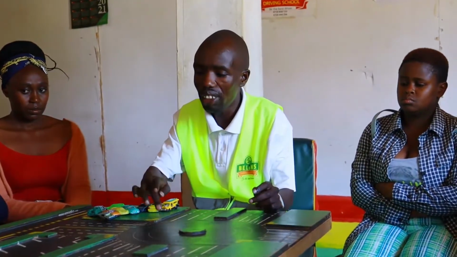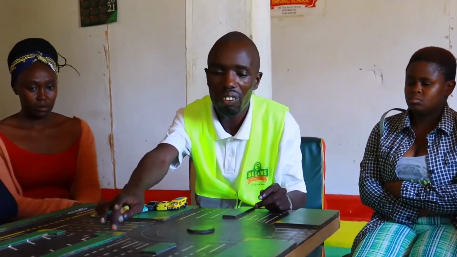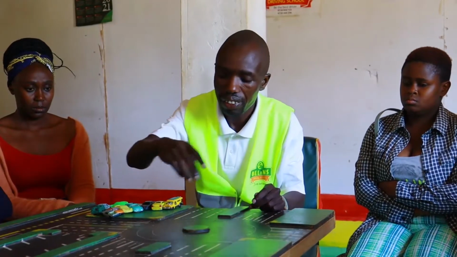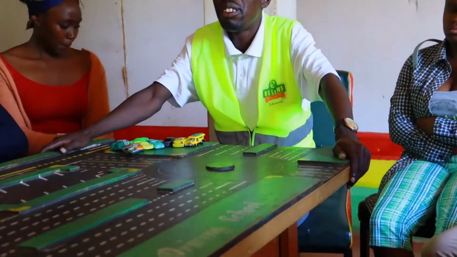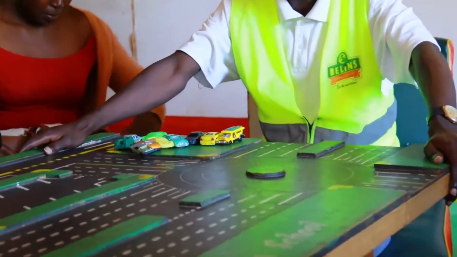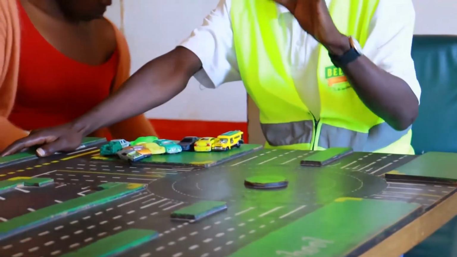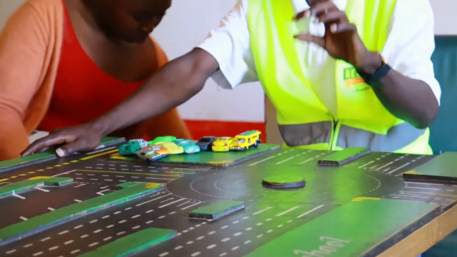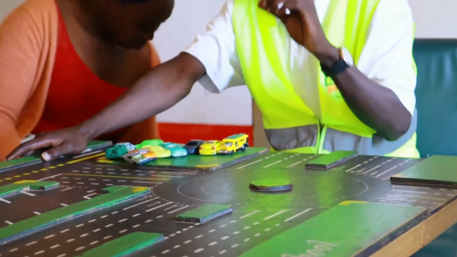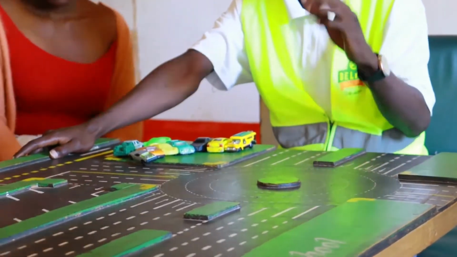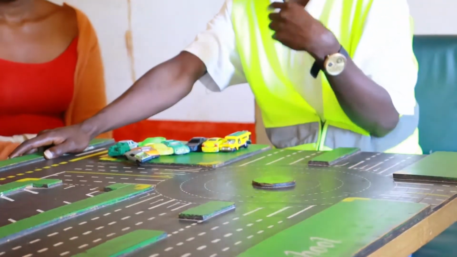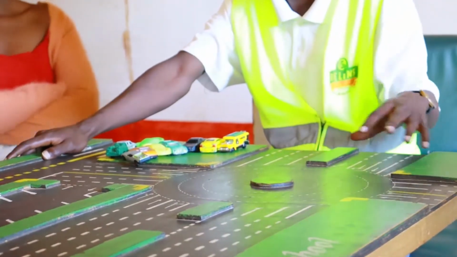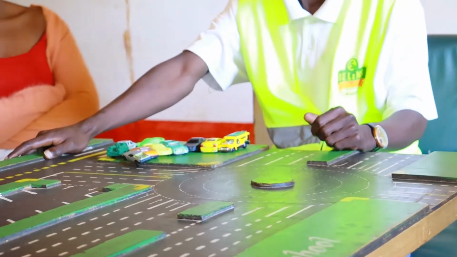Okay? We have these ones called yellow painted curves. In these yellow painted curves, you are not supposed to stop, park, or wait in some places. No stopping, no parking, no waiting in some places in these yellow painted curves.